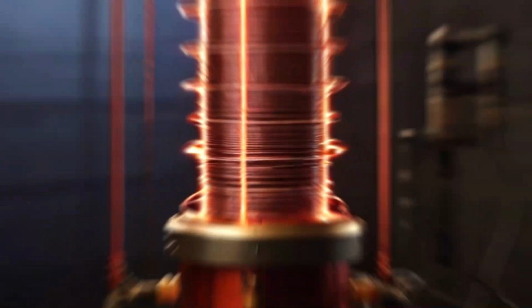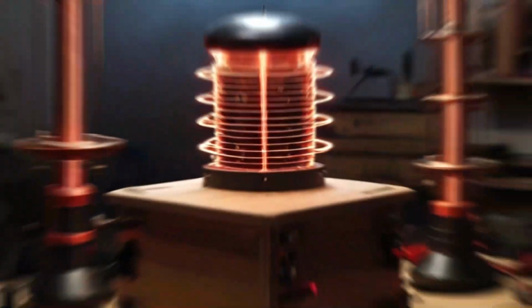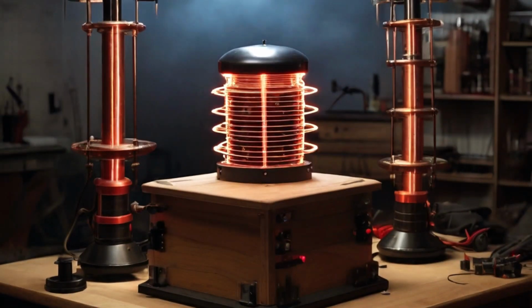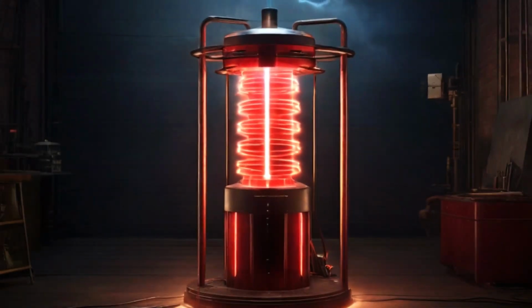When the capacitor is charged, it stores electrical energy. The primary coil is also in series with a spark gap and a primary capacitor. As the capacitor charges, the voltage across the spark gap increases until it breaks down and conducts, allowing the capacitor to discharge through the primary coil.